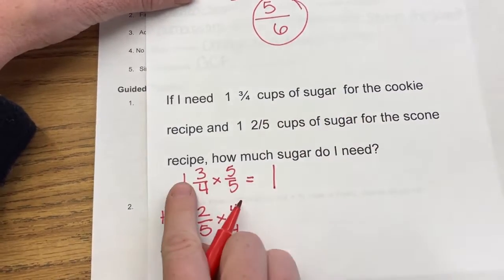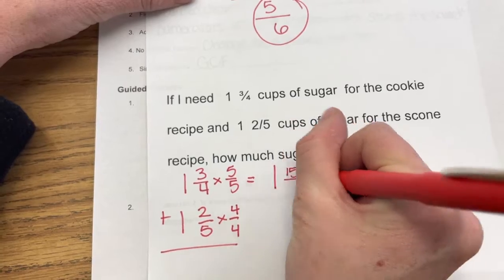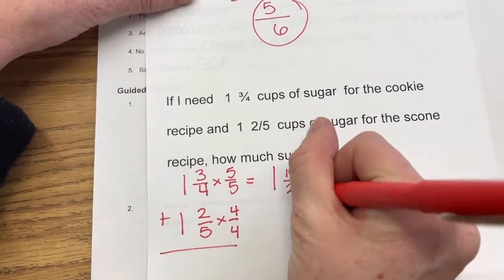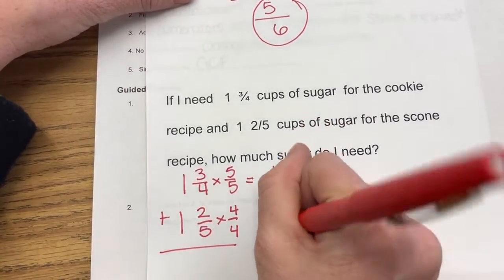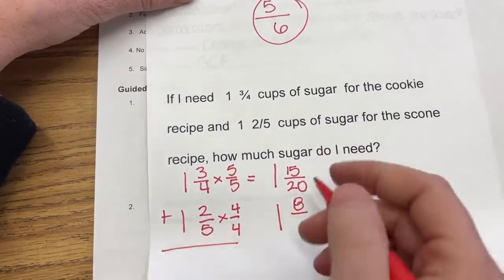I get 1 whole, the whole stays the same. 3 times 5 is 15. 4 times 5 is 20. Now the whole stays the same. 2 times 4 is 8. 5 times 4 is 20.